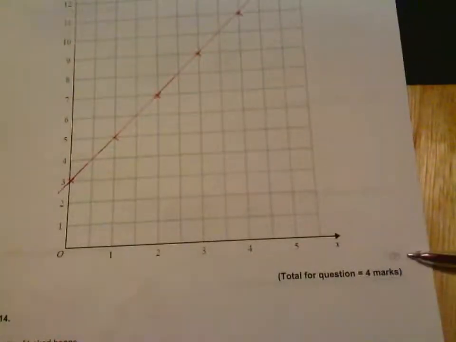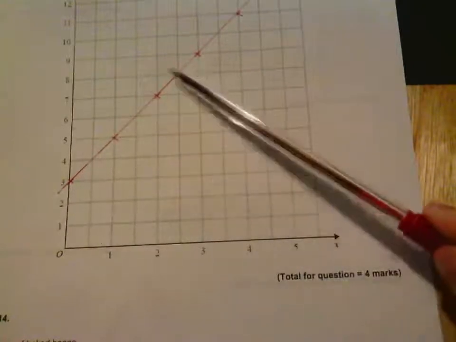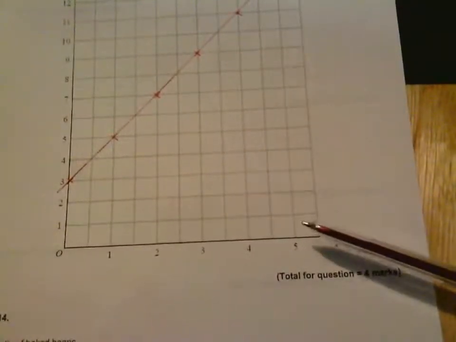Down here is because it says draw a graph. You would only get 1 mark if you plotted your points. You get 2 marks for joining them up, because that's what they've asked you to do.